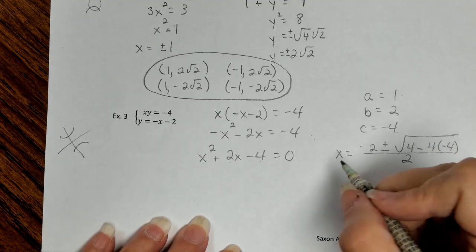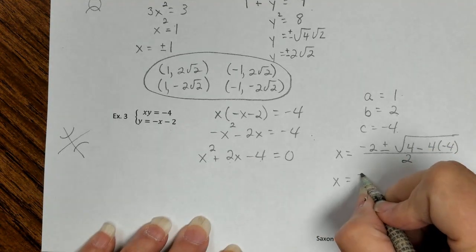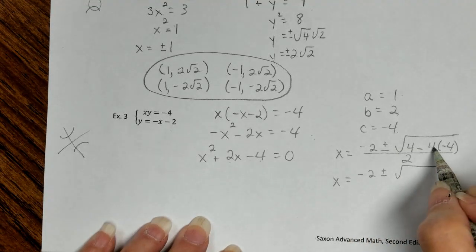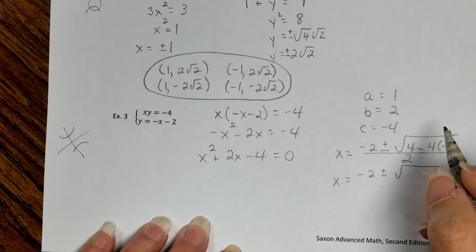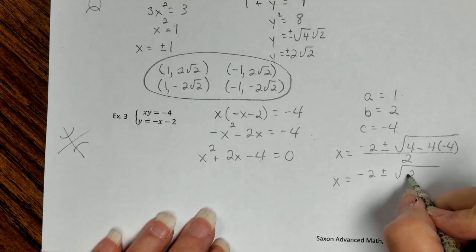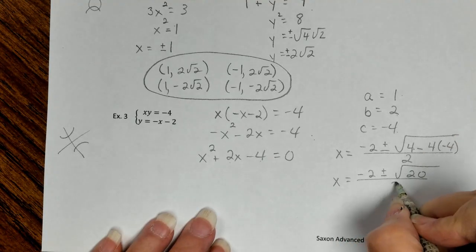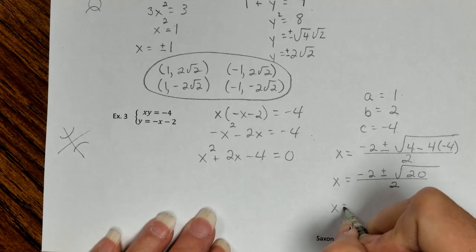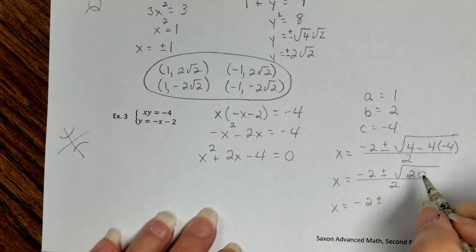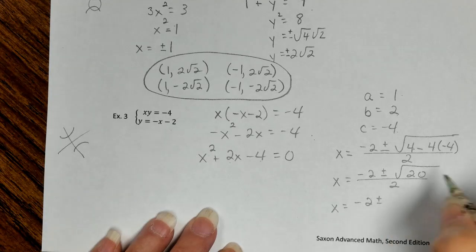Okay, so we have negative 2 plus or minus the square root of, here's 16 plus 4, which is 20, all over 2. And then that is the same as root 4 times root 5, so it's 2 root 5.